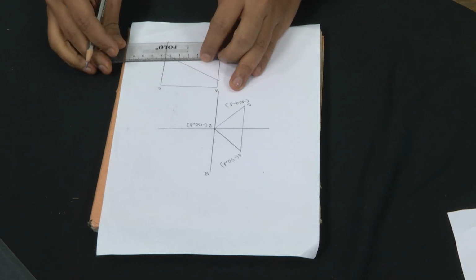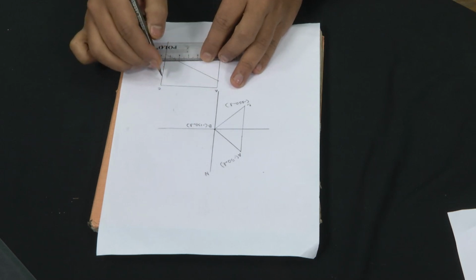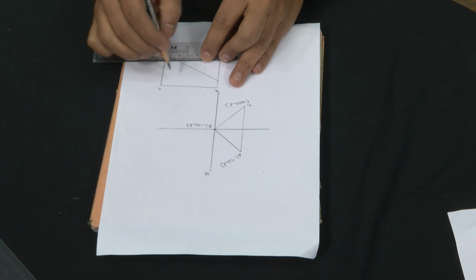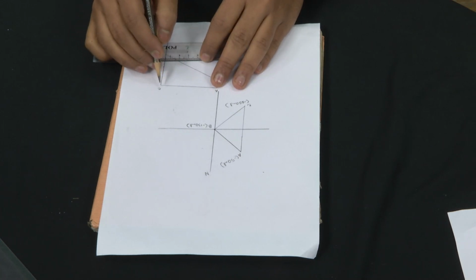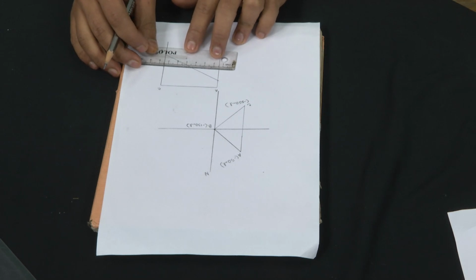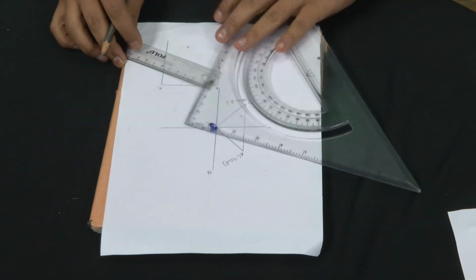So, now if we project this point in the horizontal plane spacing, we will clearly find out a point in the AC line whose height corresponds to 130 meter. So, for that we do the projections.